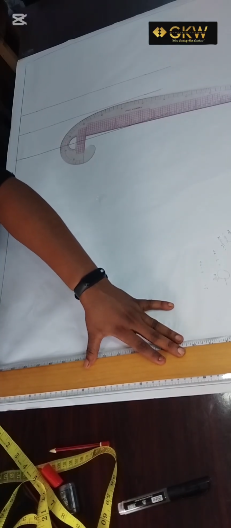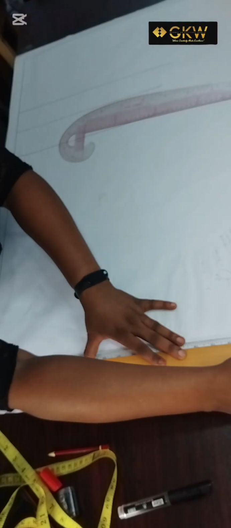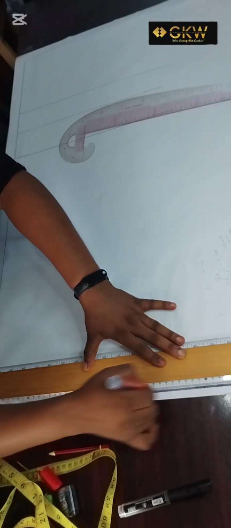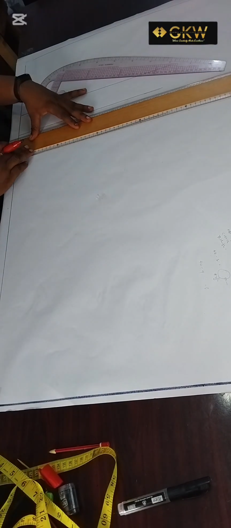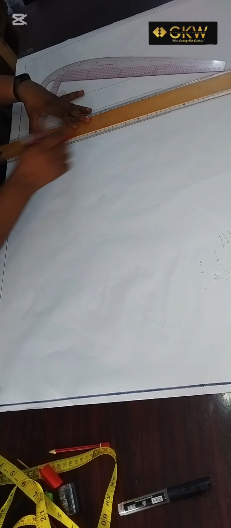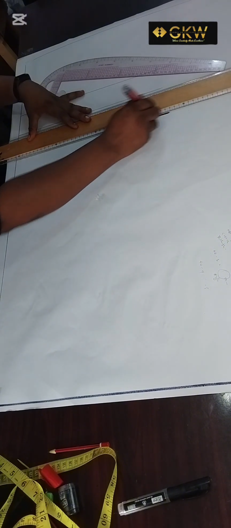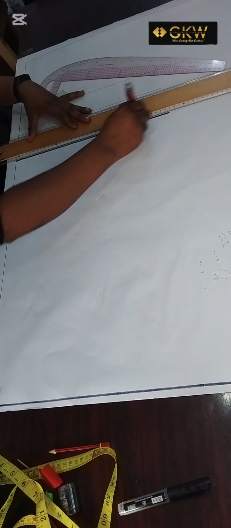I want to start highlighting all the lines out. That's our full length. This is our thigh measurement.